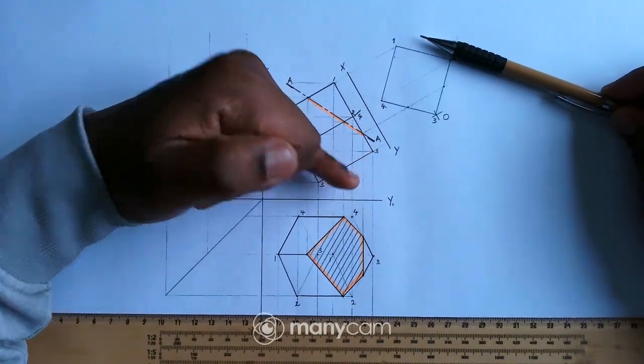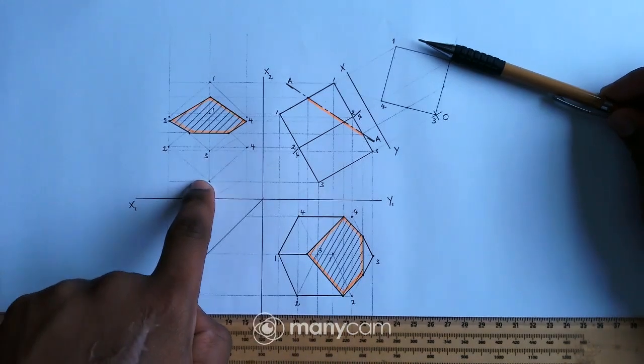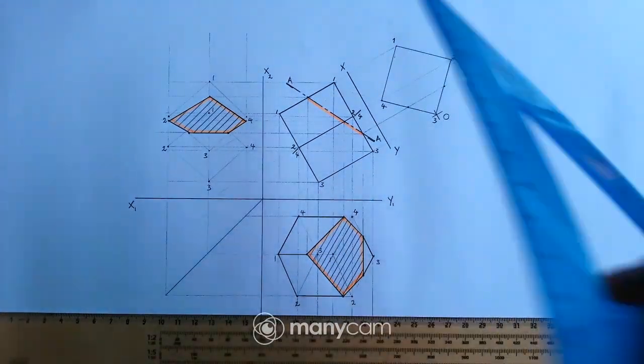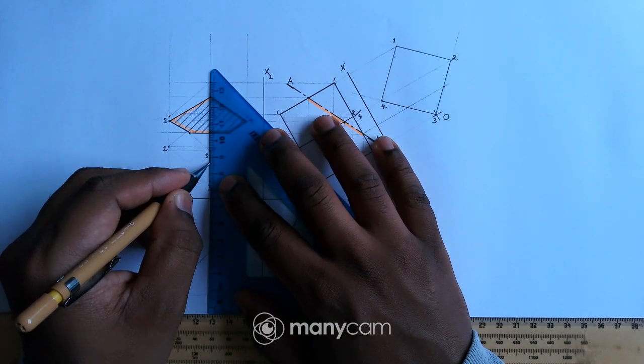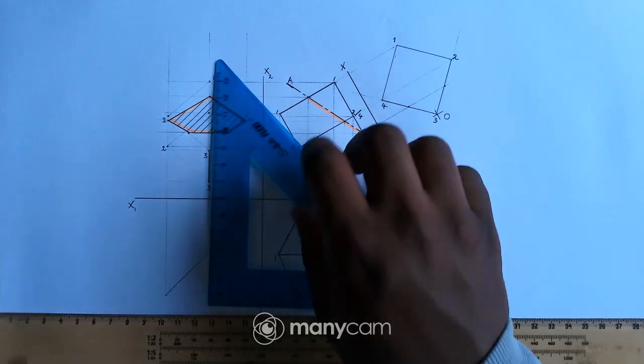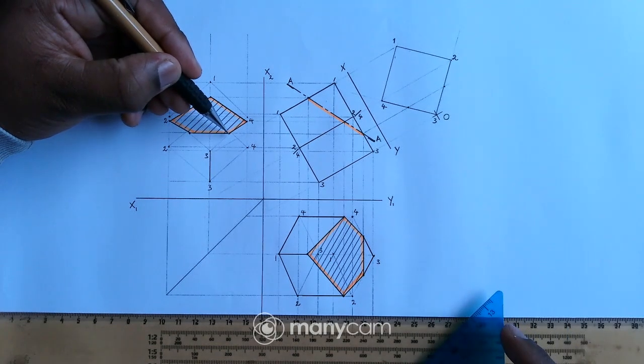3 is still there, 3 is still there, so I can just draw in that edge there, because this is the first thing that we will see from the right view. Okay, and then obviously you have these 2 lines.